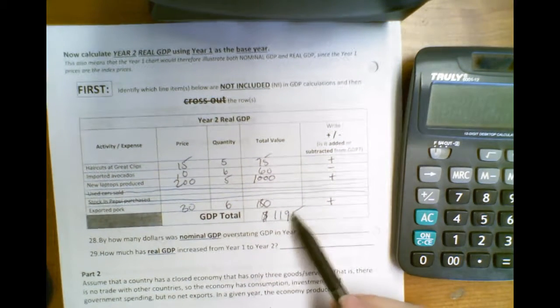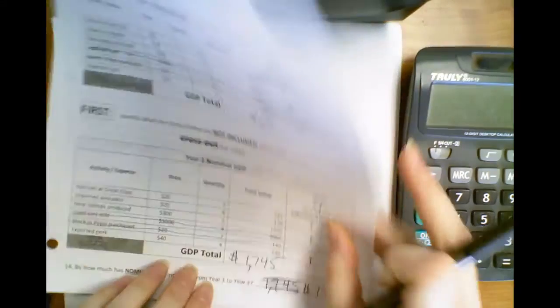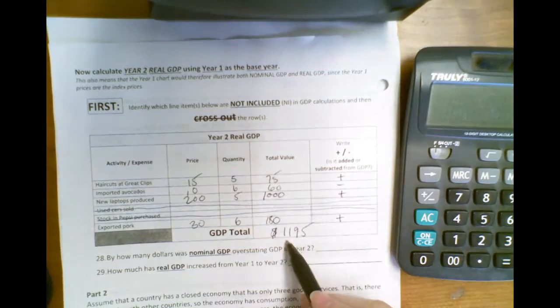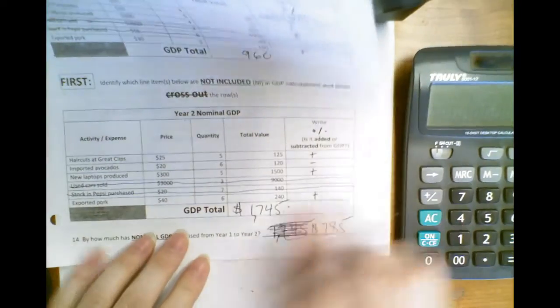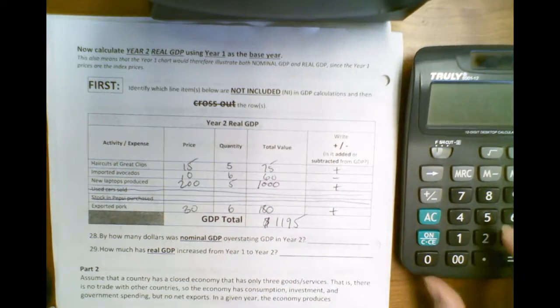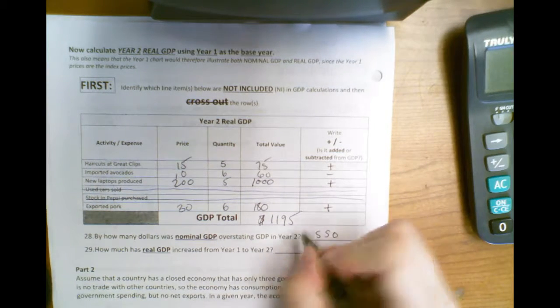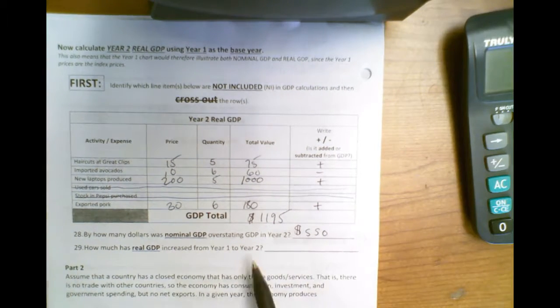All right, now finally, how many dollars was nominal GDP overstated in year 2? Okay, so if this is the real GDP, we've got to find out how much different nominal GDP is from real GDP for year 2. So to find the difference, we take 1745 minus 1195, and that gives us $550. It's overstated by $550.